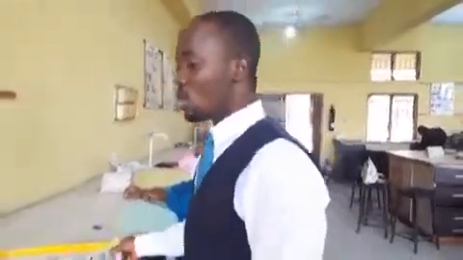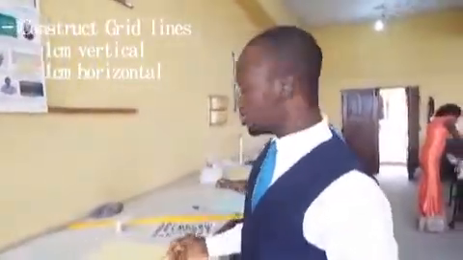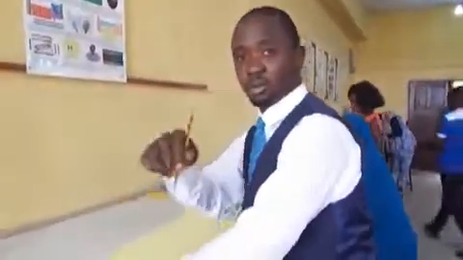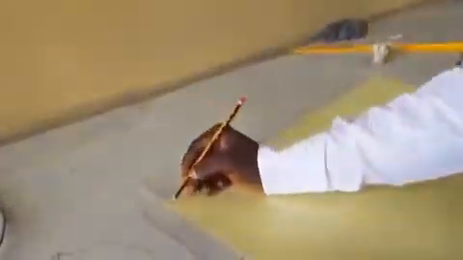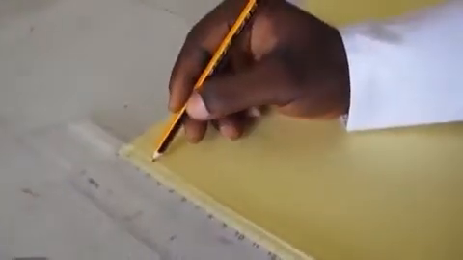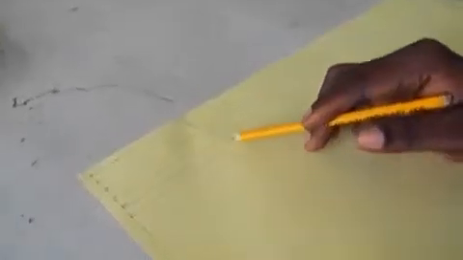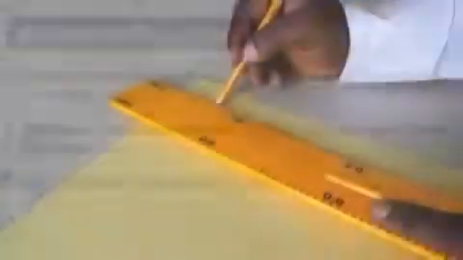So the next thing for lettering is to construct the grid lines. Those grid lines are those lines that cut across each one, which are going to guide us on what to do. For the grid lines, we can use 1 centimeter by 1 centimeter on the vertical and on the horizontal. So we're going to draw this. All I have to do is trace out my 1 centimeter each on them. When you have constructed all your dots and lines, this is what it looks like.